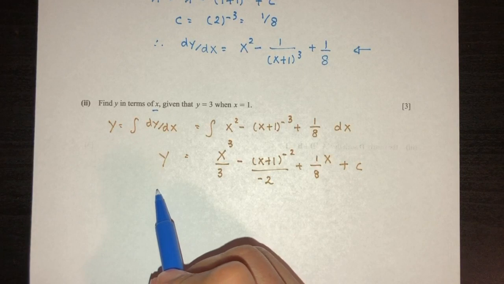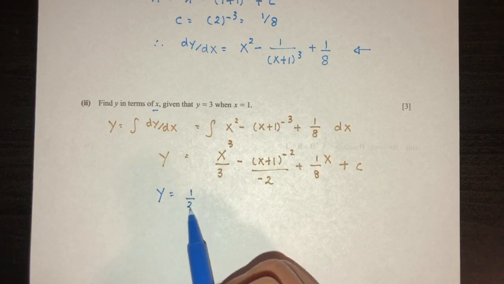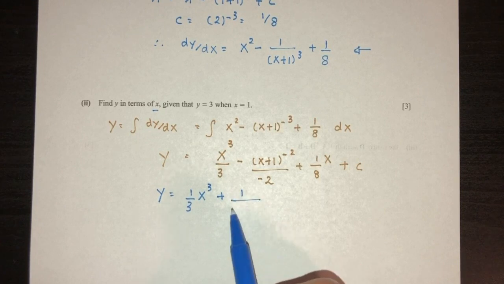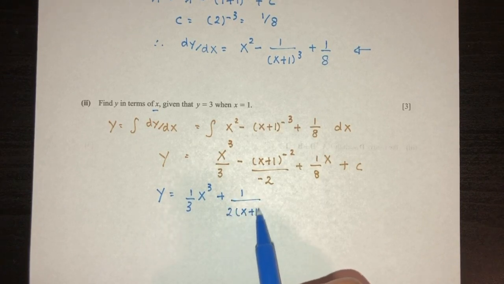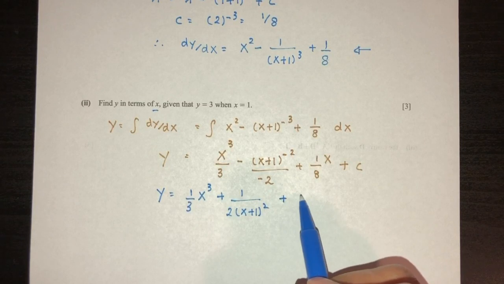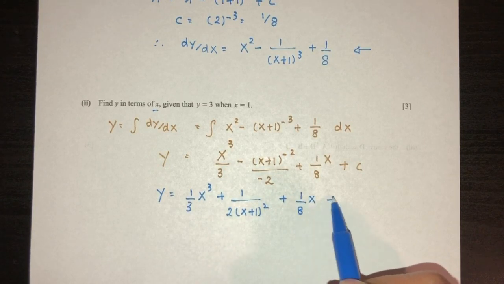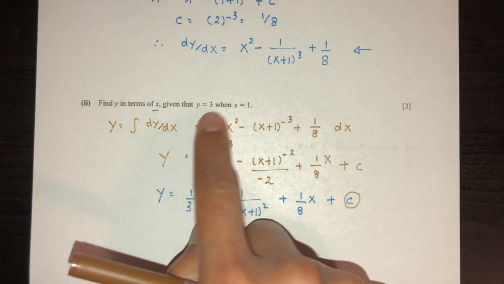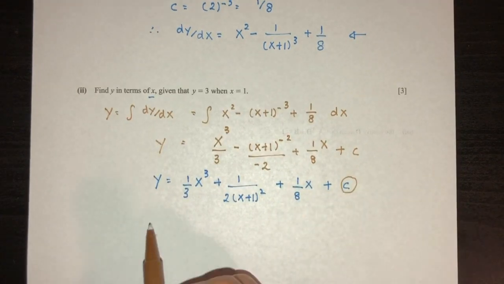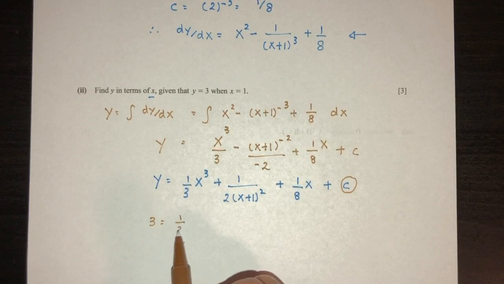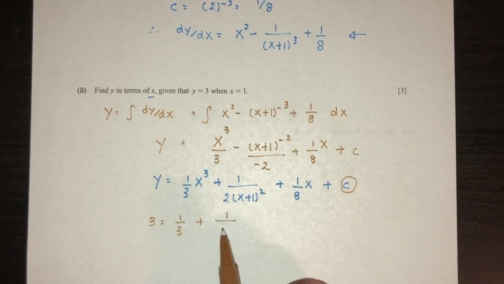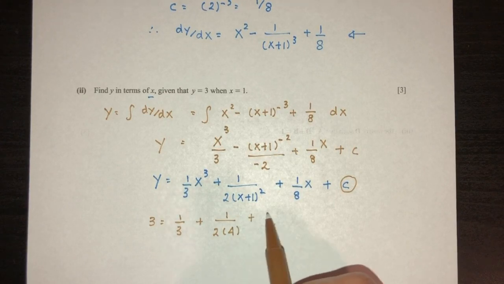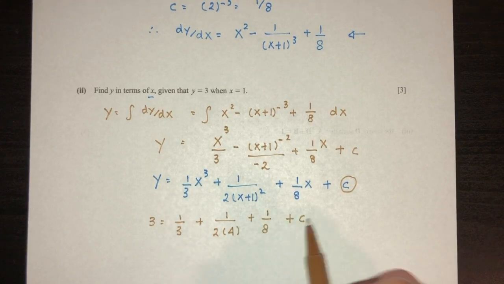You will have y is equal to 1 over 3 x cubed plus 1 over 2(x plus 1) squared plus 1 over 8 times x plus c. So we have to find this value of c again by using the given values. So y is 3 when x is 1, that will be 1 over 3 plus 1 over 2 times 2 squared, 4, plus 1 over 8 plus c.